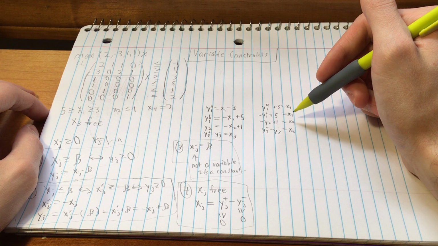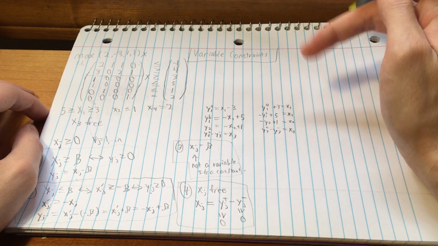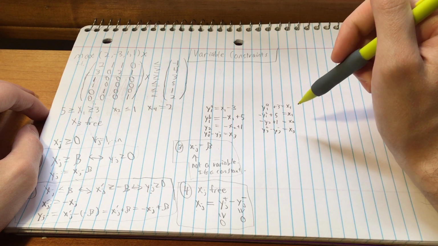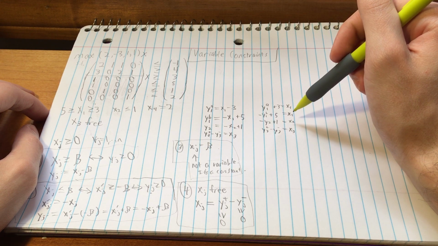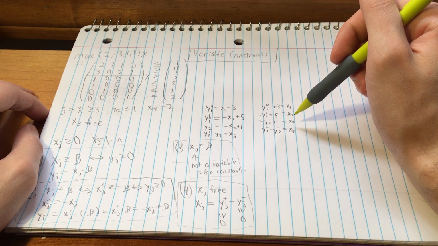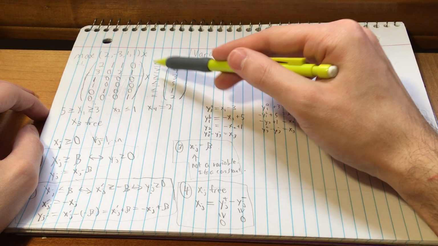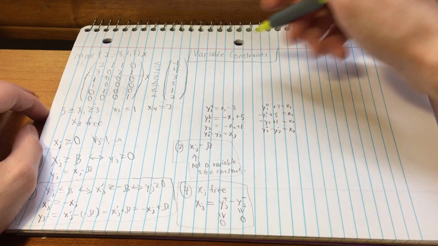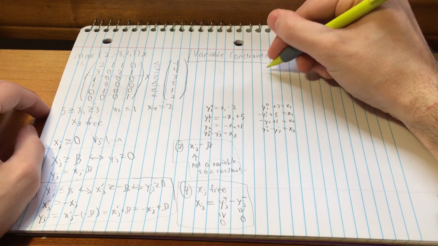And now we just want to replace our variables with these new variables in our constraints here. So let's look at this first constraint, for instance. And what is this first constraint saying?